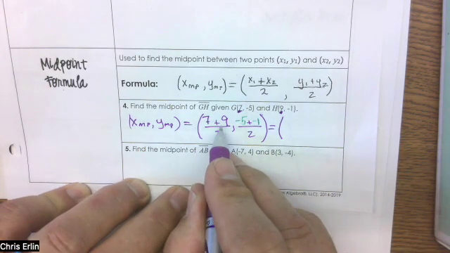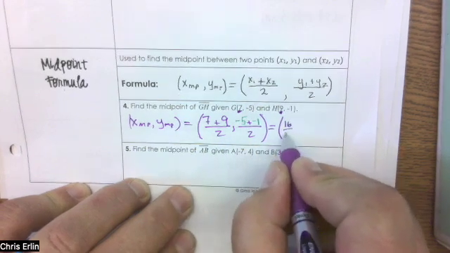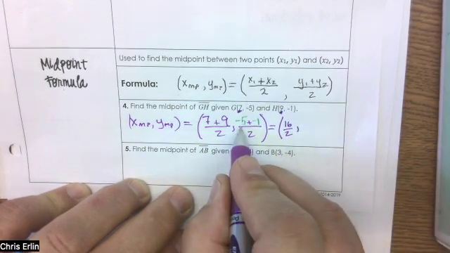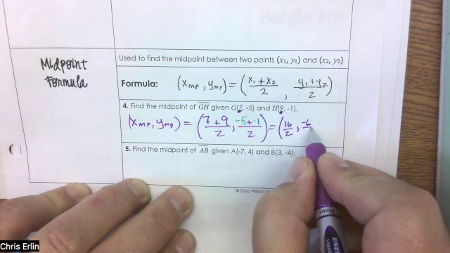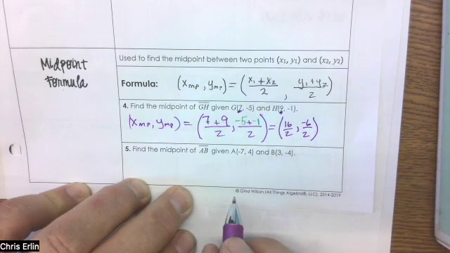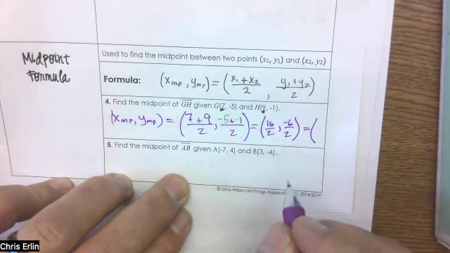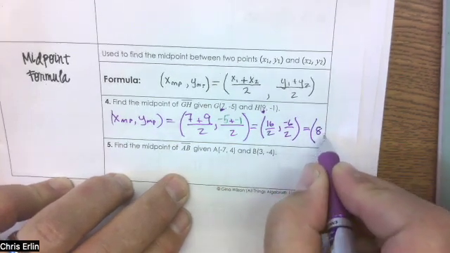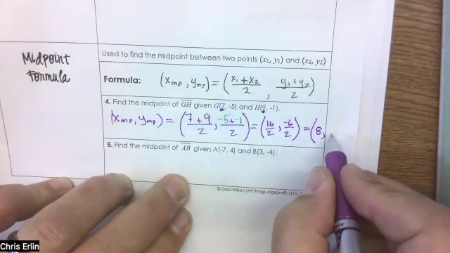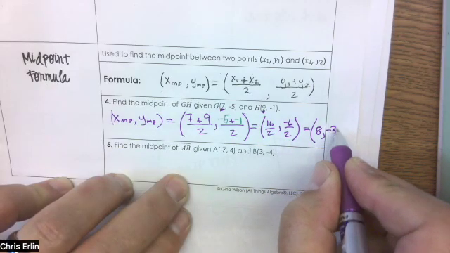And so 7 plus 9 is 16 over 2, comma, -5 plus -1 is -6 over 2. That's the end of my coordinate, but I can simplify that. What's 16 over 2? And what's -6 over 2? -3.